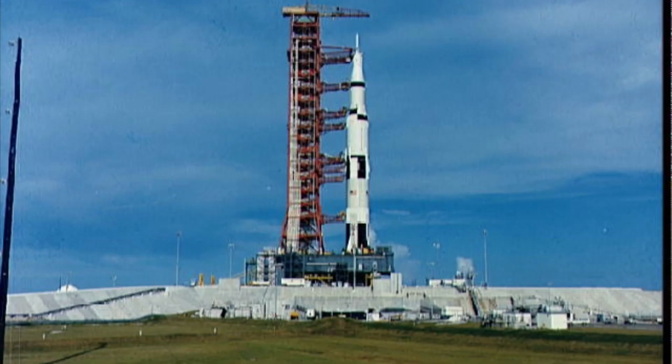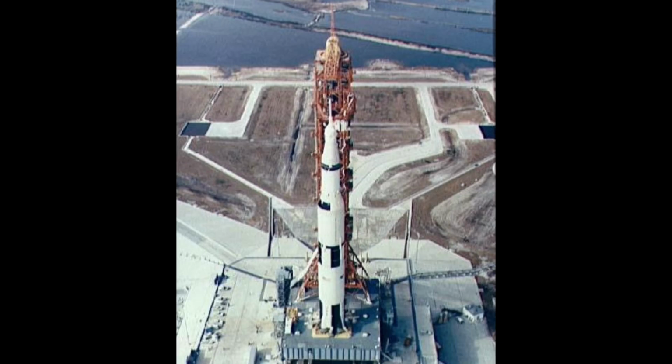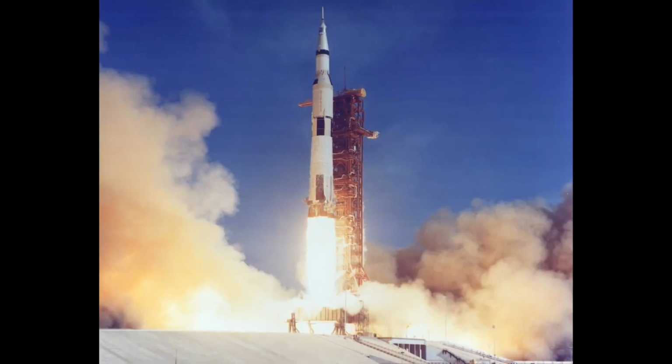The Saturn V made its first flight, designated Apollo 4, on November 9, 1967, as an unmanned test flight. The first manned mission to use the Saturn V was Apollo 8, which orbited the moon in December 1968. The most famous mission of the Saturn V was Apollo 11, which successfully landed the first humans on the moon on July 20, 1969.